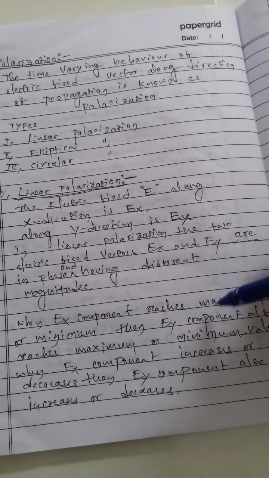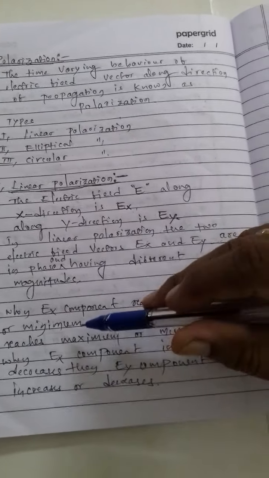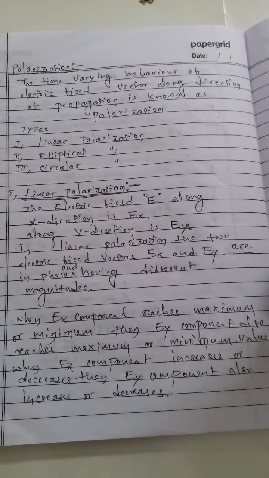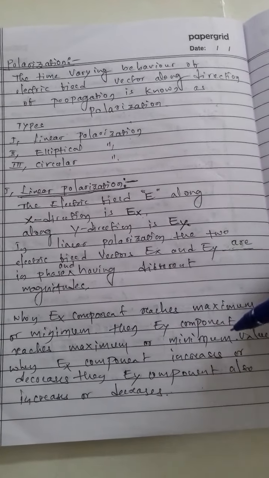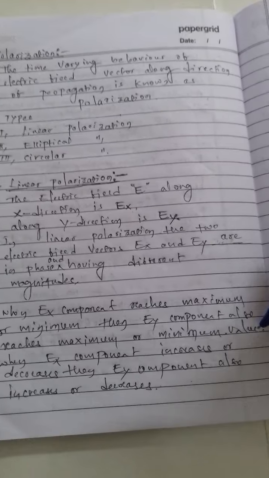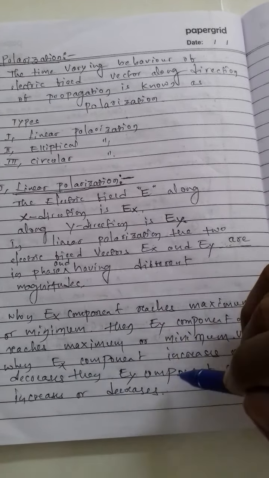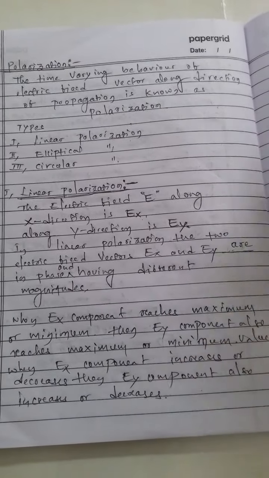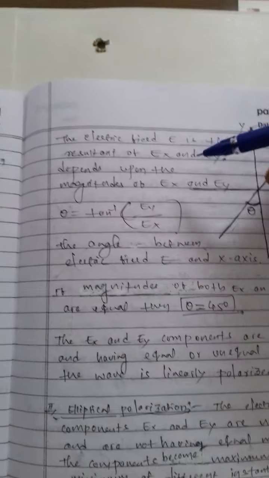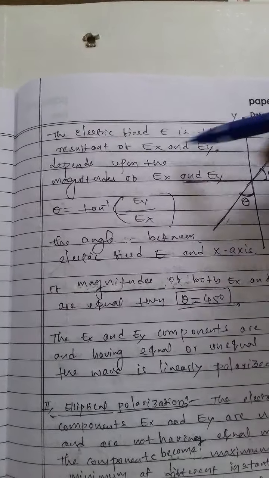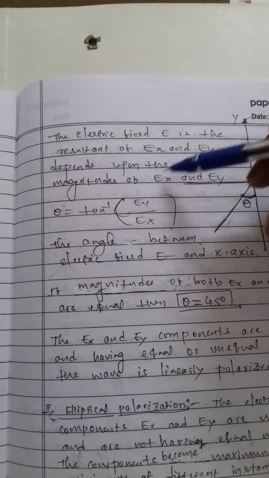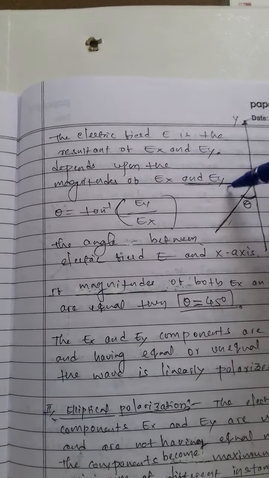When the Ex component reaches maximum or minimum, the Ey component also reaches maximum or minimum. When Ex increases or decreases, Ey also increases or decreases. The electric field E is the resultant of Ex and Ey and depends upon their magnitudes.